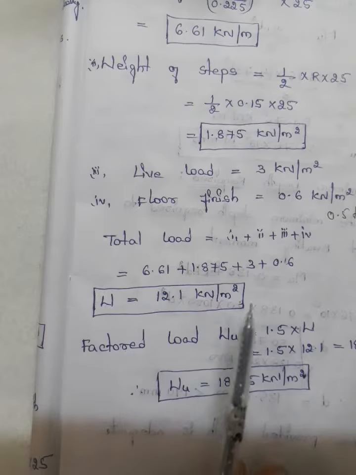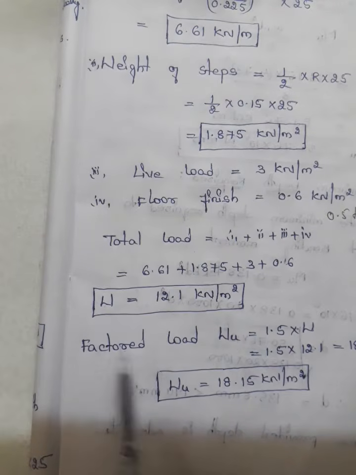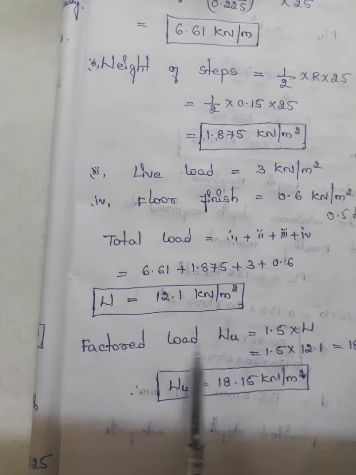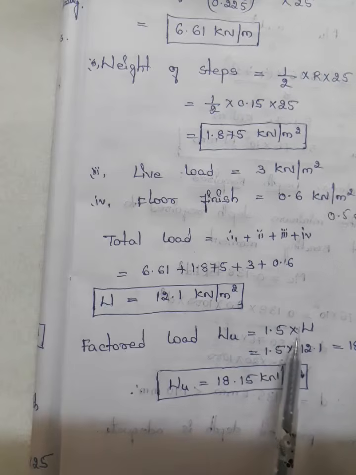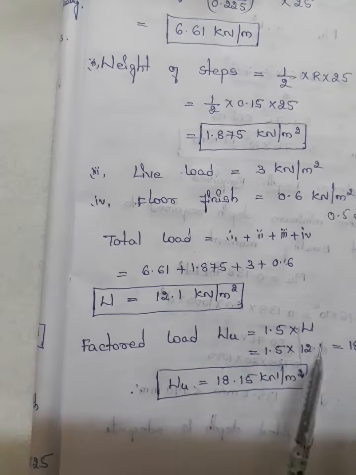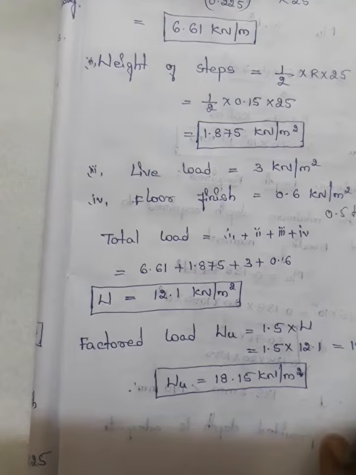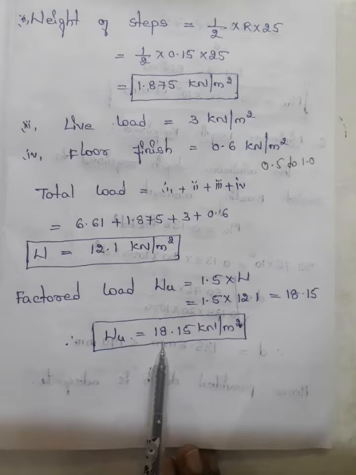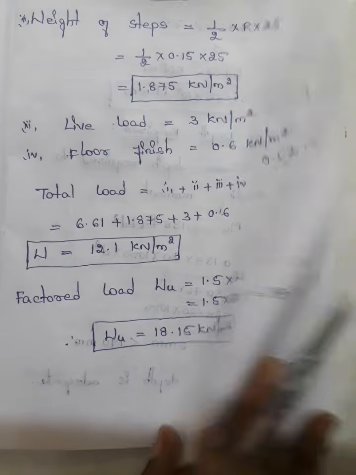We want the factored load or design load, right? So it is multiplied with the partial safety factor. The partial safety factor is 1.5. So factored load WU is equal to 1.5 into W. So 1.5 into 12.1 will give the total load. So the factored load WU is equal to 18.15 kilonewton per meter square. That is the total factored load.